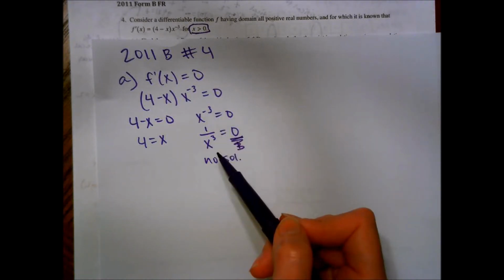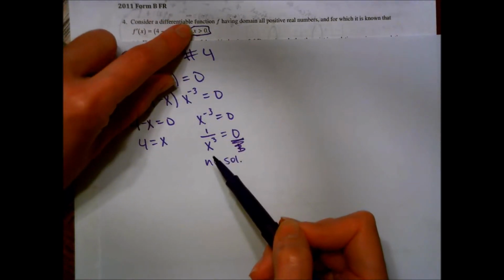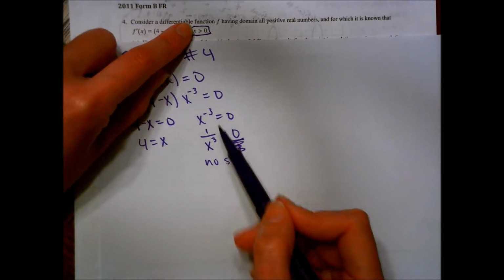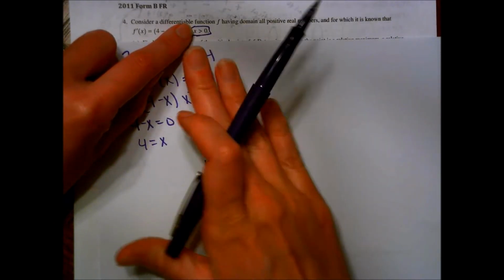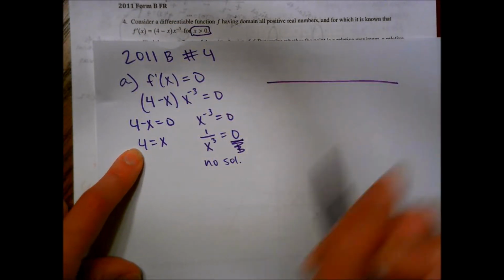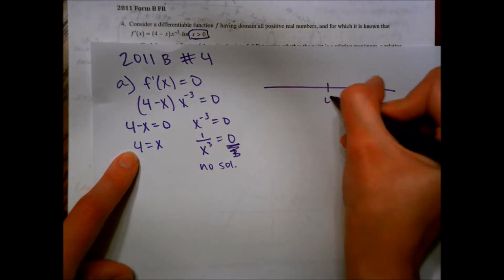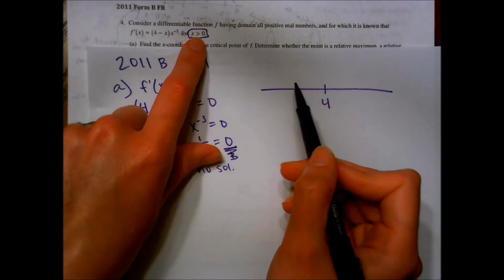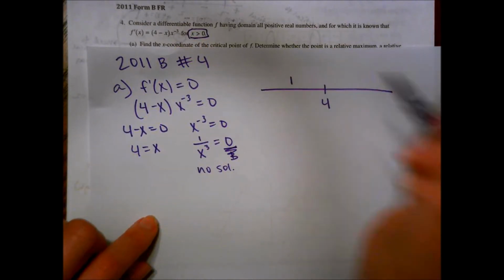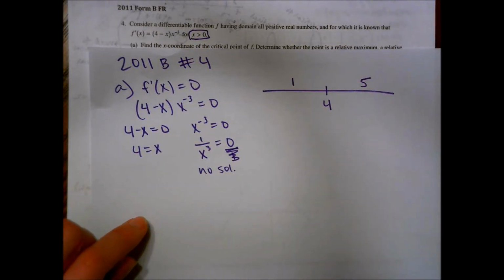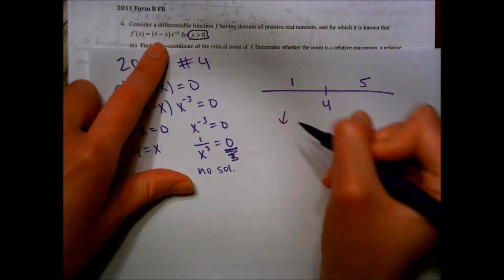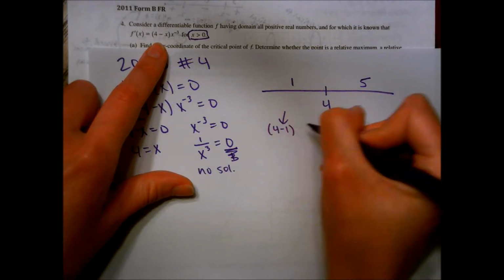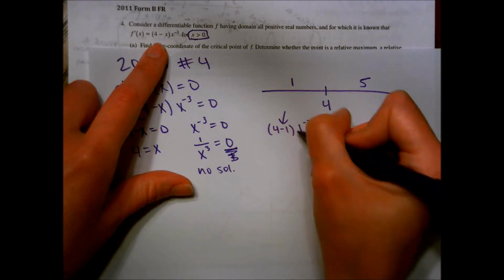Even if you thought this was 0, let's say, that's still not in the domain. So even if you did solve this wrong and got 0, 0 wasn't in your domain, so hopefully you still didn't use it, and you just have the critical number 4. So you draw a number line, or a sign chart. We're going to put 4, and I wouldn't pick 0 because it's not in your domain, so I'm going to pick 1, and I'll pick 5, and you plug them back into the derivative. So when I plug in 1, it'd be 4 minus 1 times 1 to the negative 3.